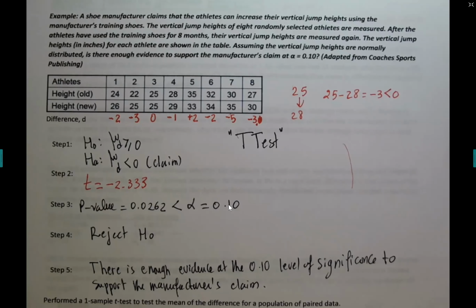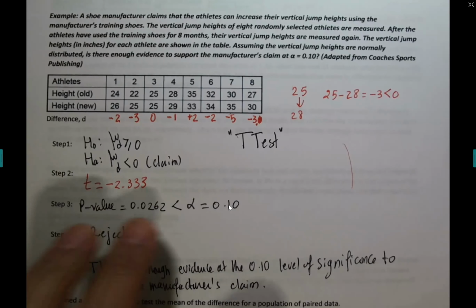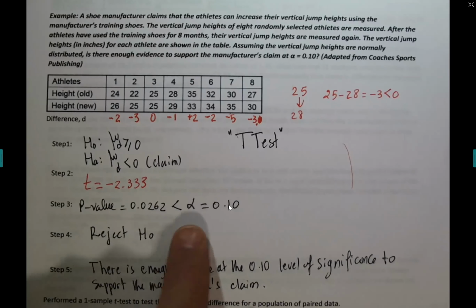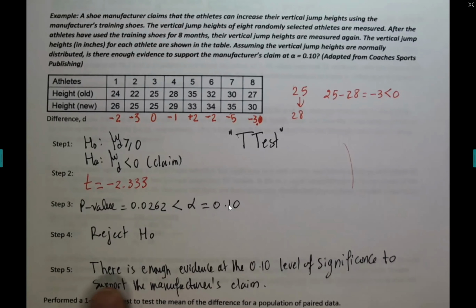So this is how important alpha is, guys. If alpha is large, probably the p-value is going to be less than a large number. But if it is very small, then just be very careful in using alpha. So if this was 0.01, you will say there is not enough evidence at the 0.01 level of significance to support the claim. Any questions about this?